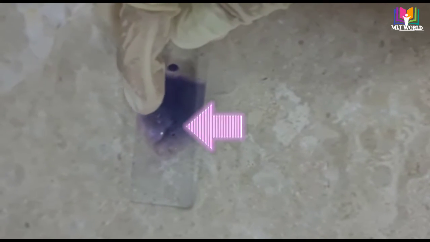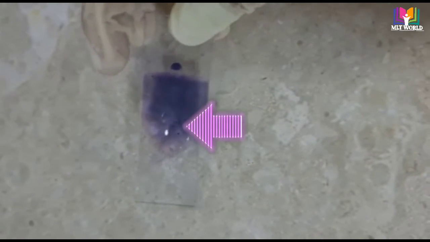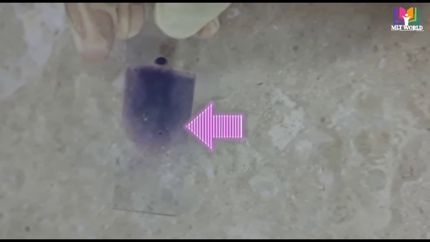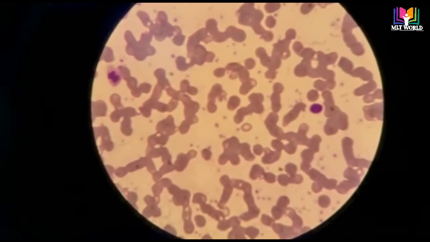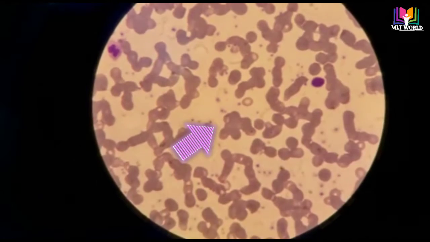Welcome back friend. Today in this video I will show you how platelets are seen in a peripheral blood smear and how we can manually calculate platelets from the peripheral blood smear. At this point we have to drop the cedar wood oil, and we will see the platelets under 100x microscopy, which means we will use the 100x lens.